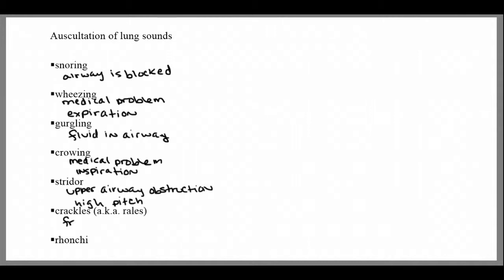Crackles are associated with the alveoli opening or fluid in the alveoli, and it sounds like a crackling or bubbling sound.